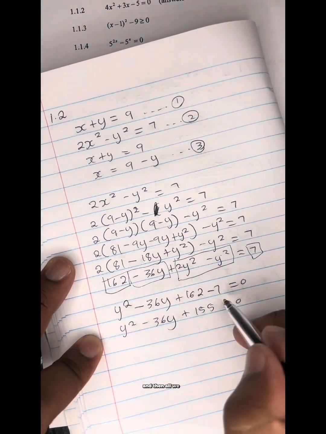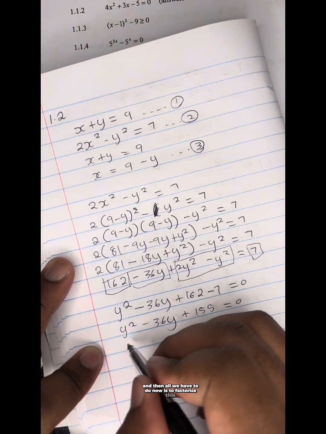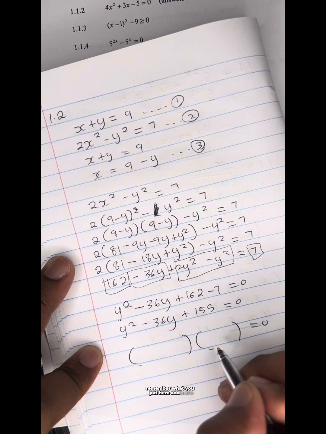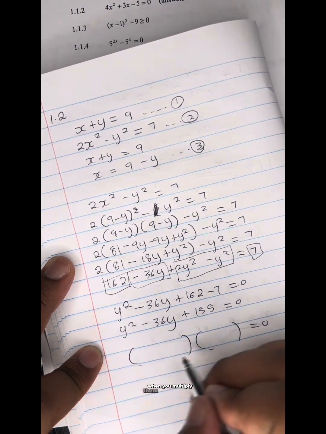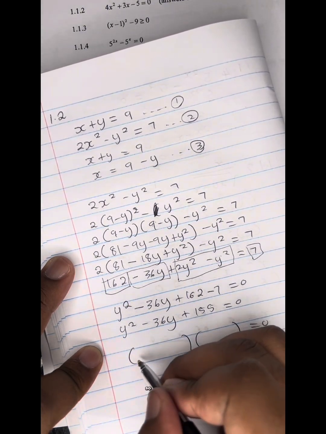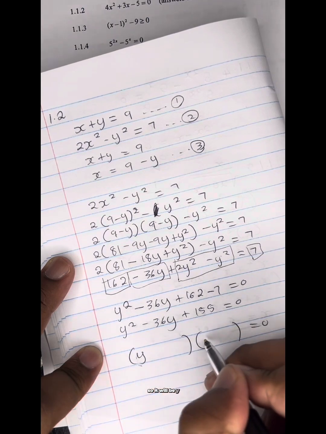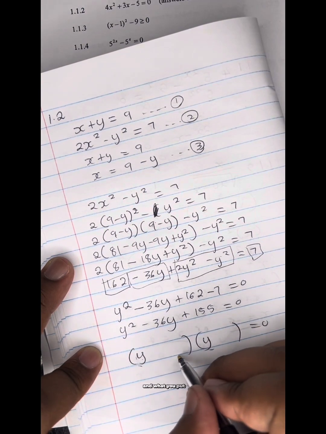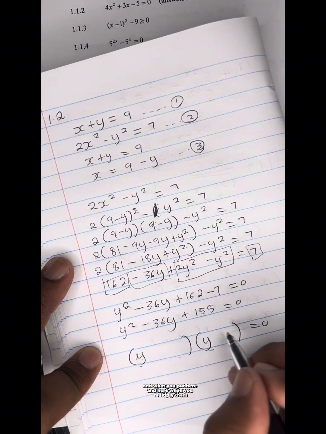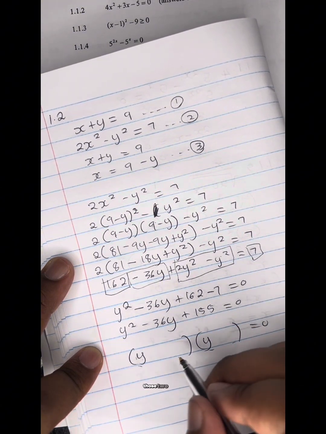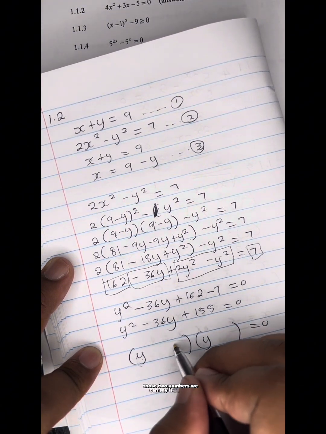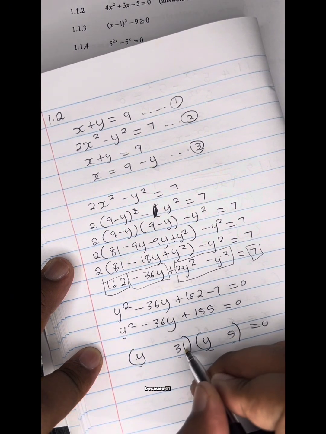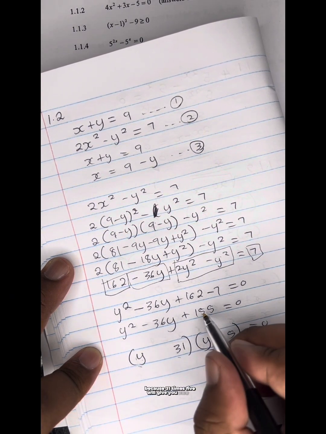And then all we have to do now is to factorize this. Remember, what you put here and here, when you multiply them, must give you y squared. So it will be y and y, since y and y will give you y squared. And then what you put here and here, when you multiply them, must give you 155. Those two numbers we can say are 31 and 5, because 31 times 5 will give you 155.